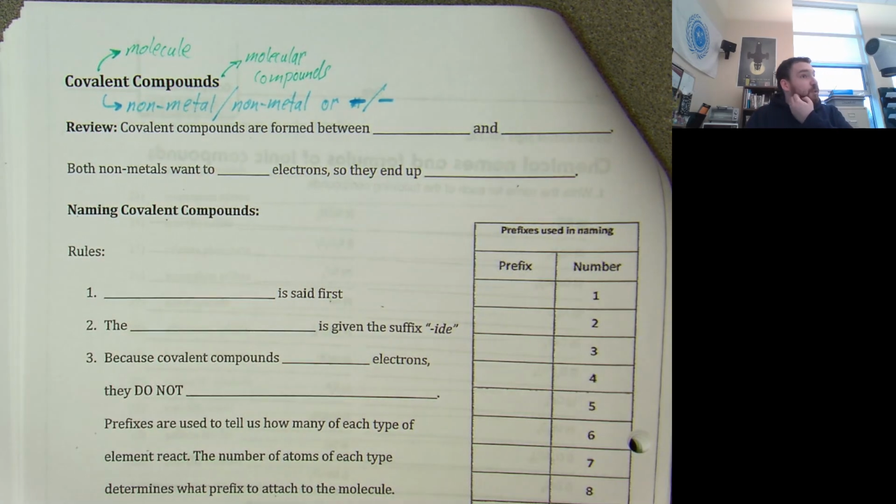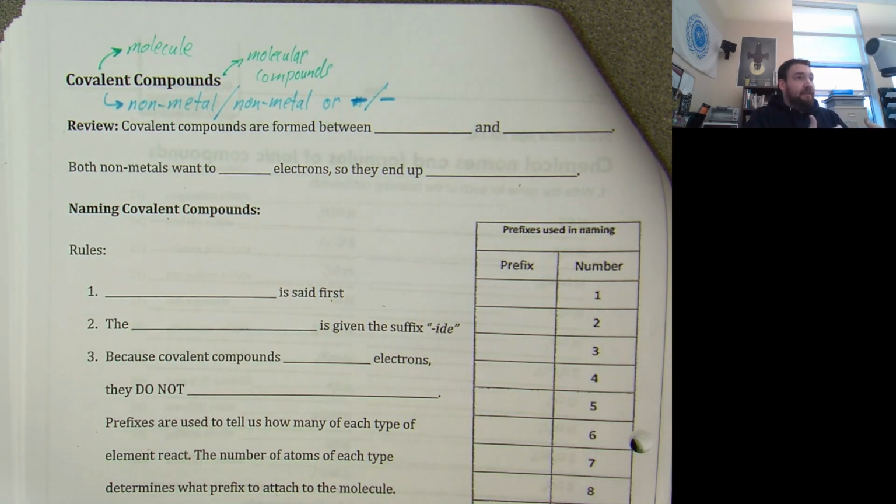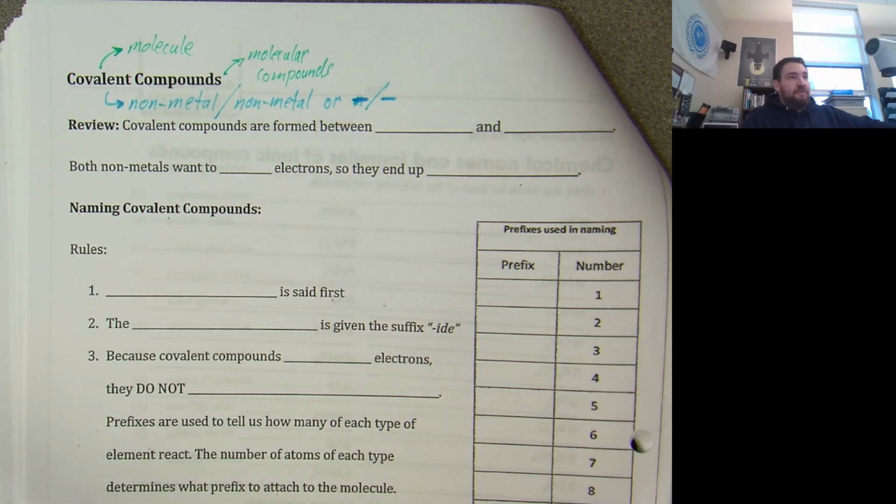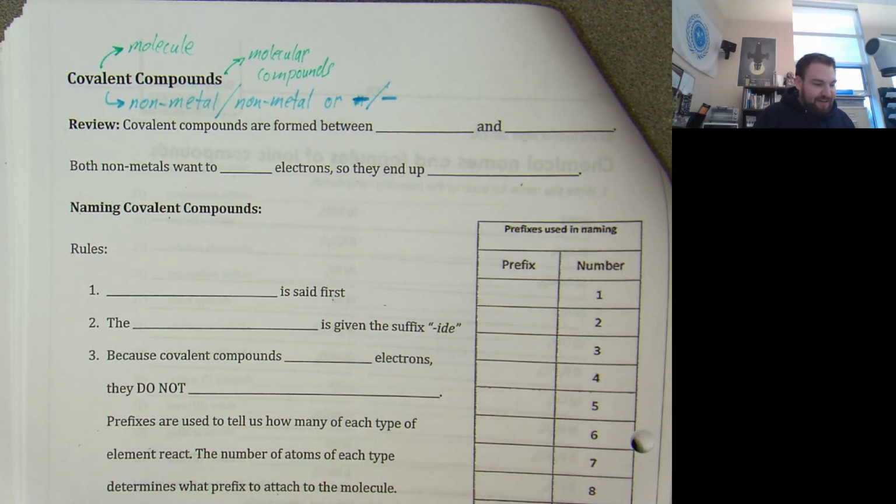And this word molecule is another way to say I've got a negative and a negative. The ionic compounds are not molecules. These are. So, everything's here. We've said it all already. Now start filling in blanks.